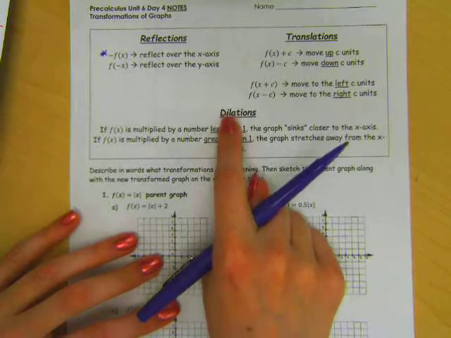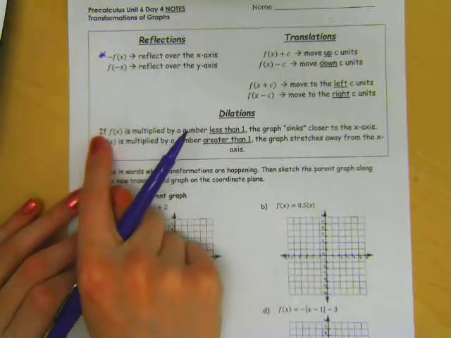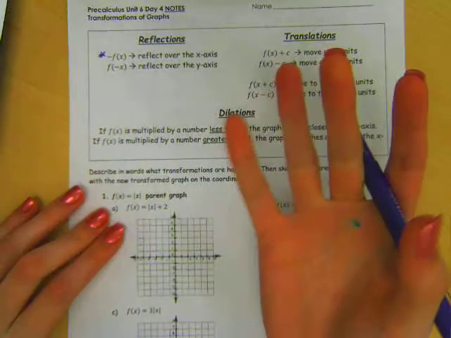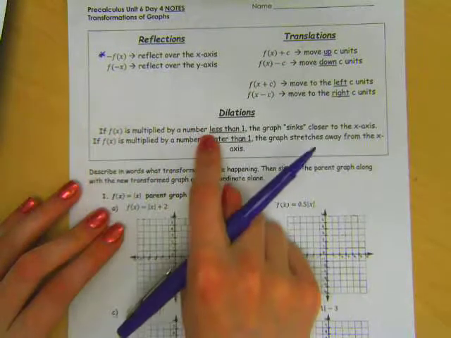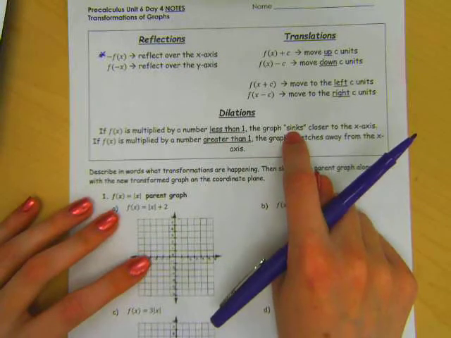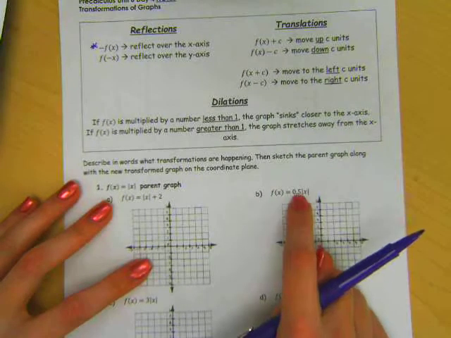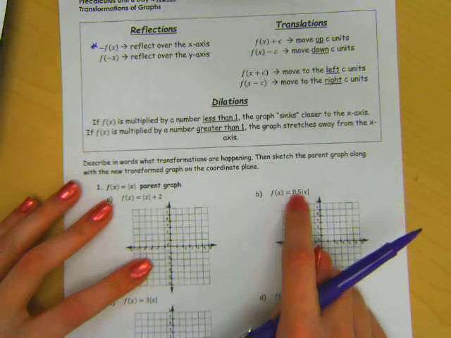Dilations is going to seem like a complex concept, but it's actually not that bad. It's when we have a number or a coefficient outside of our function. If that number is less than 1, the graph is going to sink closer to the x-axis. And I'll show you what that looks like in example B. 1/2 is less than 1. We'll see the sinking happening here.